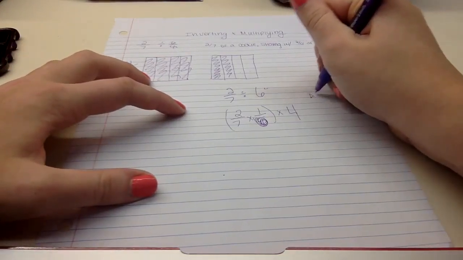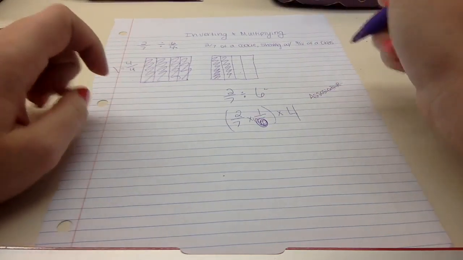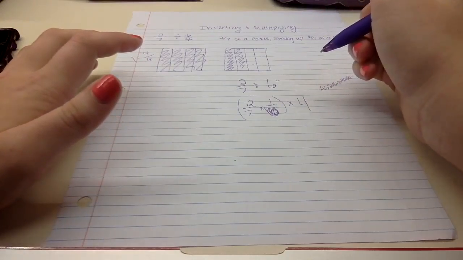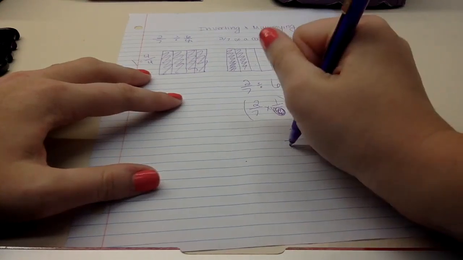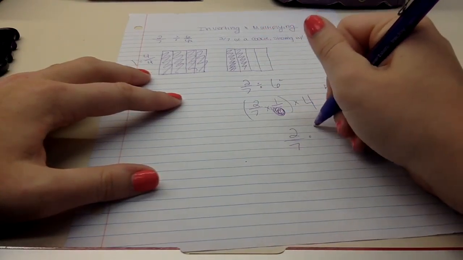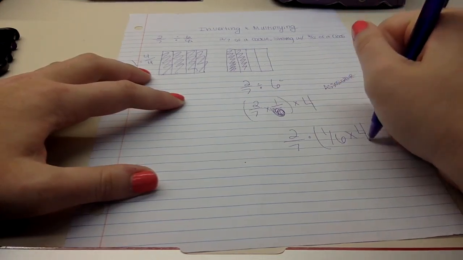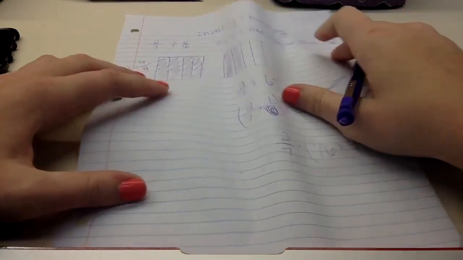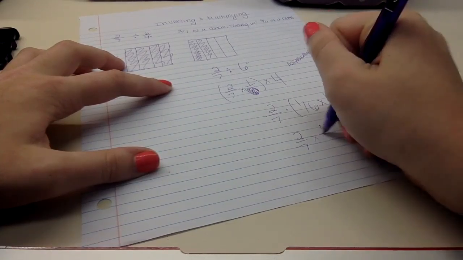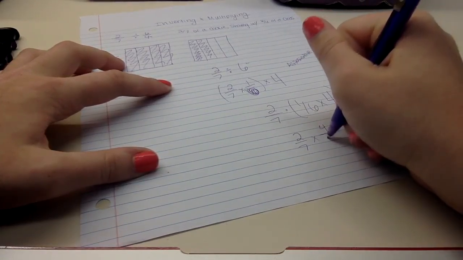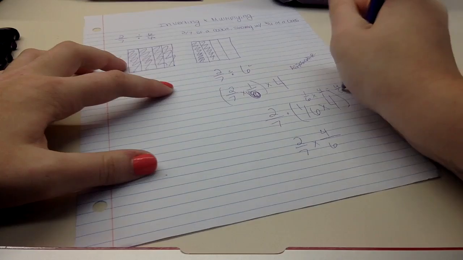And because of the associative property, I think I spelled that wrong, that's okay. Associative property says that we can move our parentheses over. So the only thing we're going to do now is put our 2/7 in front, and we're going to times that by 1/6 times our 4. And when we multiply this out, we get 2/7 times 4/6. Because if you look, 1/6 times 4/1 equals 4/6.